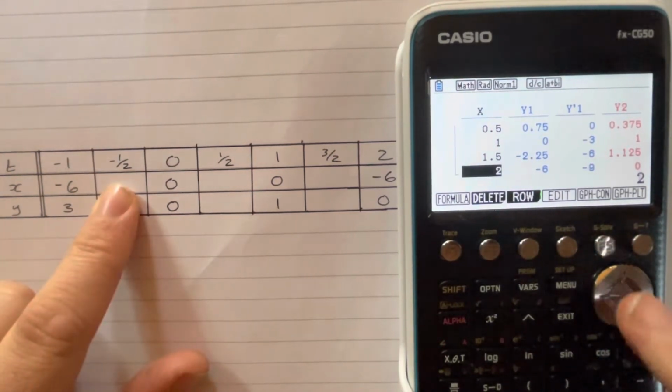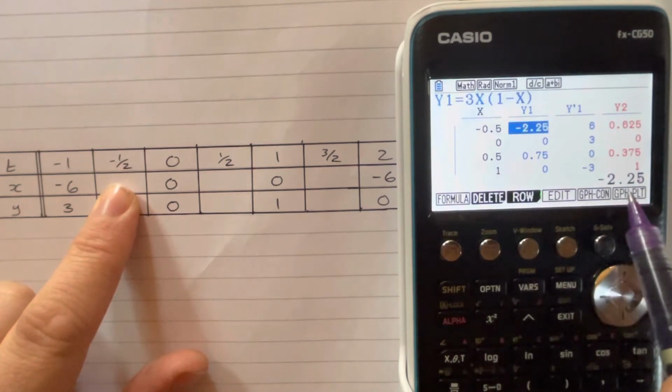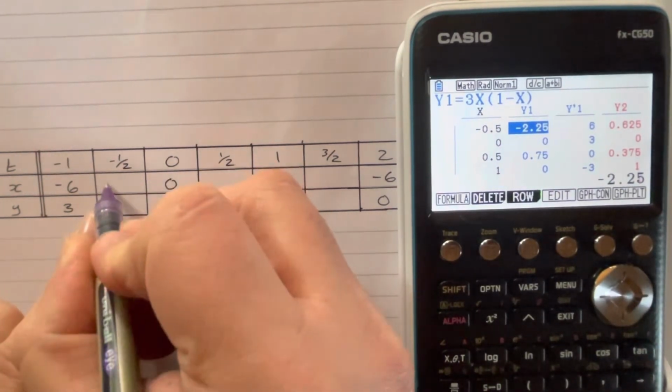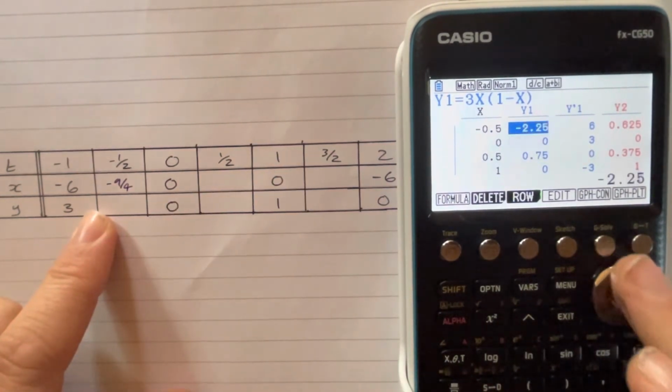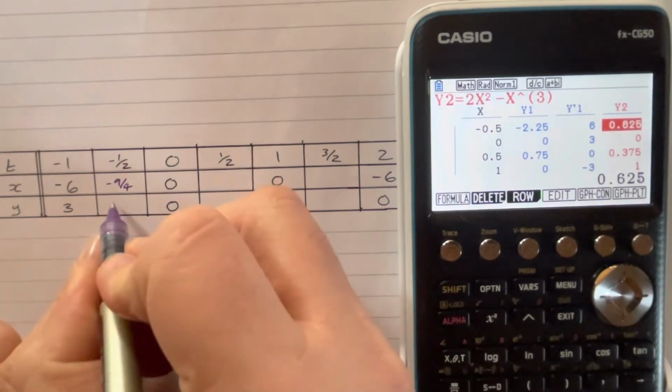So when t is -1/2, x was -9/4, and y was 5/8.